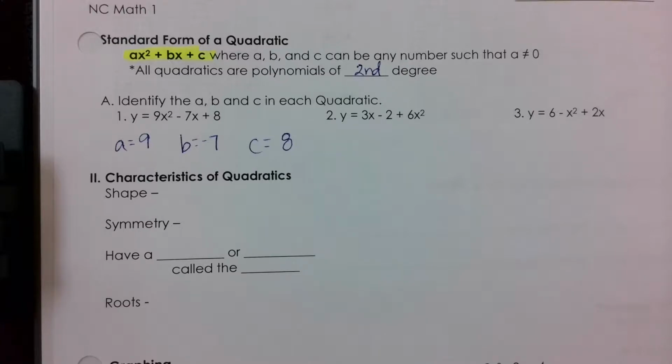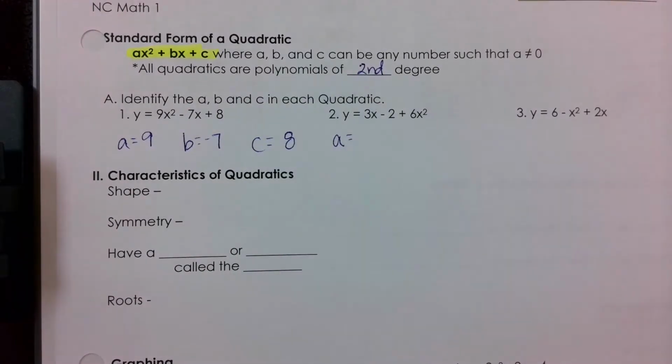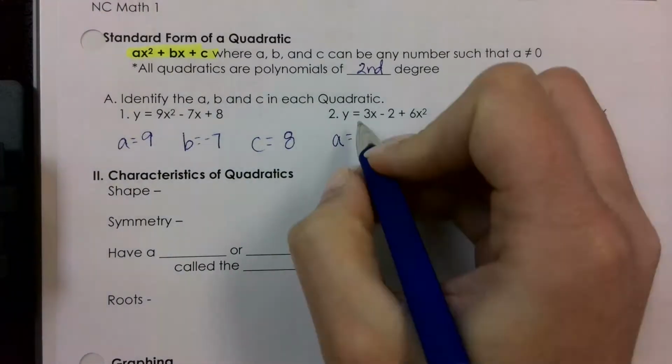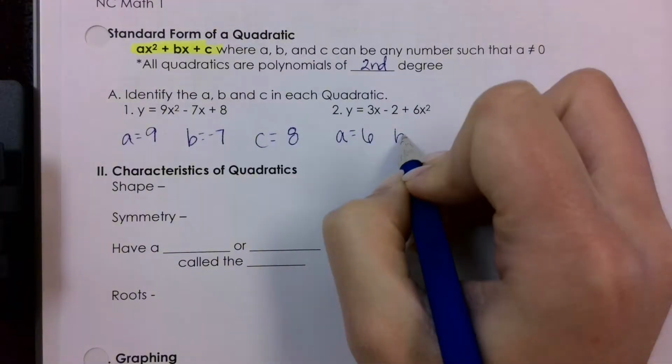Pretty straightforward, right? Okay. So for number 2, Tori, what's our a value that time? Remember, a is in front of x squared. So y'all, is this one in standard form? No, so we can't just pick the first, second, third number, right? You gotta look where stuff is. Jacob, what's our b value? 3.